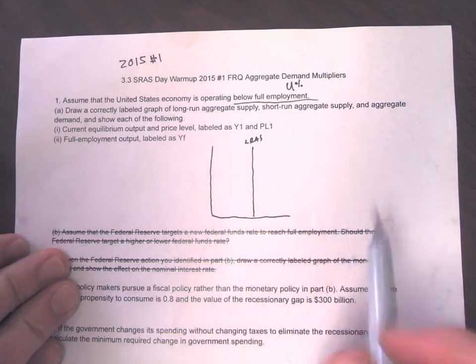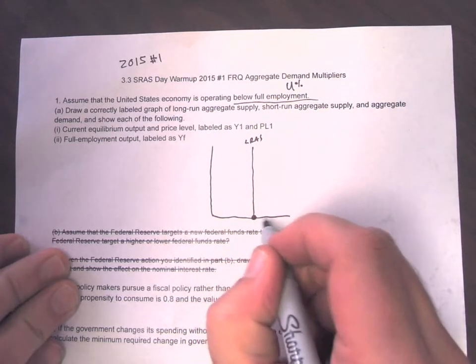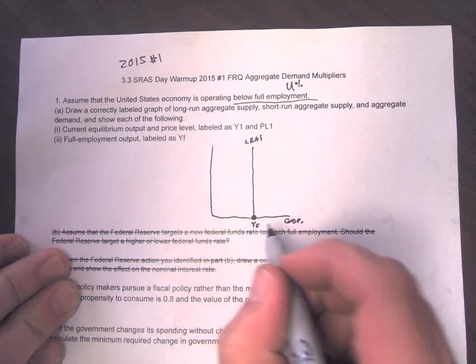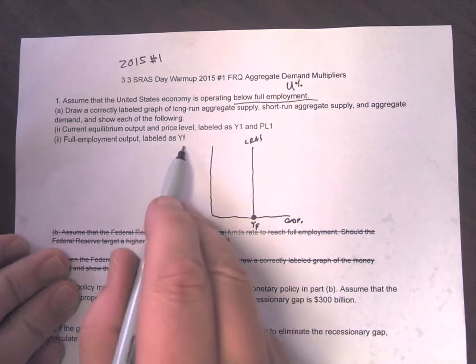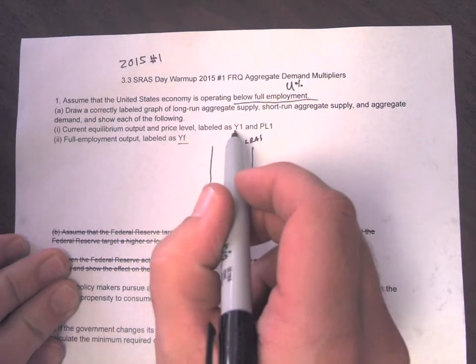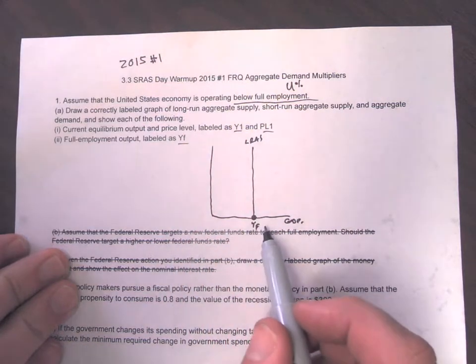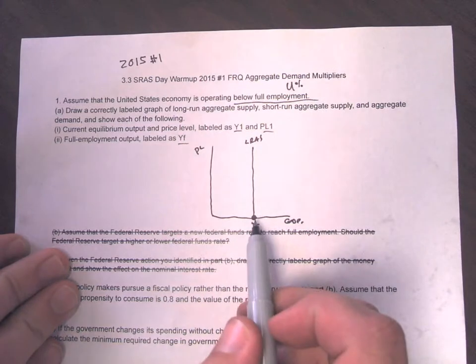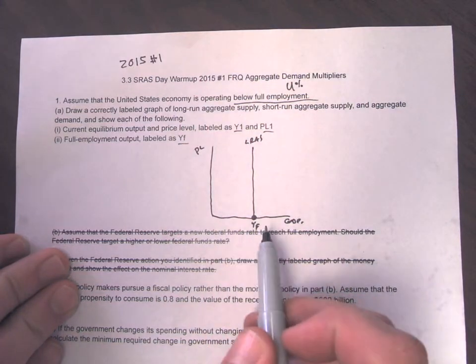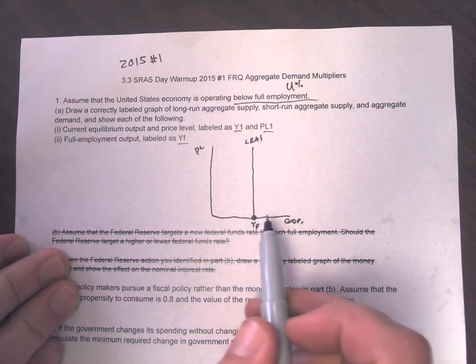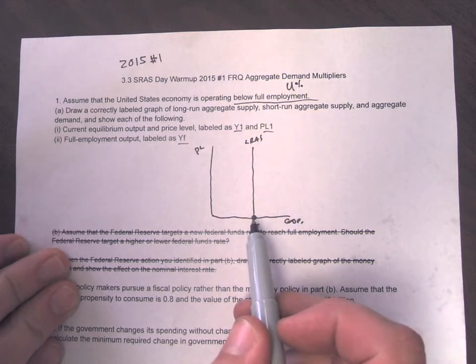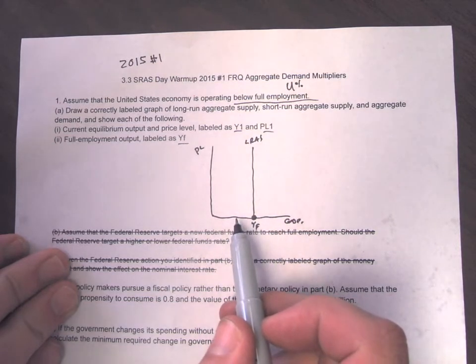So below full employment. Remember, this point right here is full employment. And they tell you label it as YF, Y1, and PL1. So YF is our full employment right there. Don't forget price level. So I know that if we increase right and decrease left, remember this horizontal axis is a numerical value. So if that's 0, it increases that way. Something below full employment would be over here.